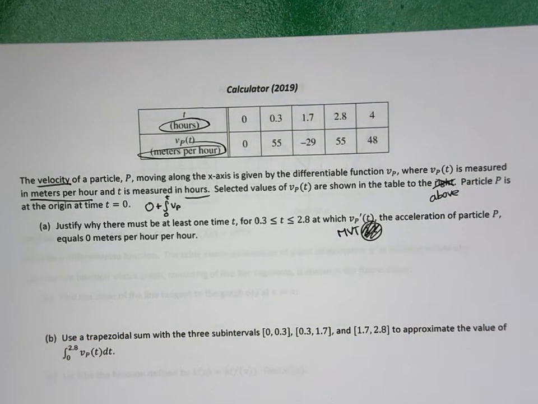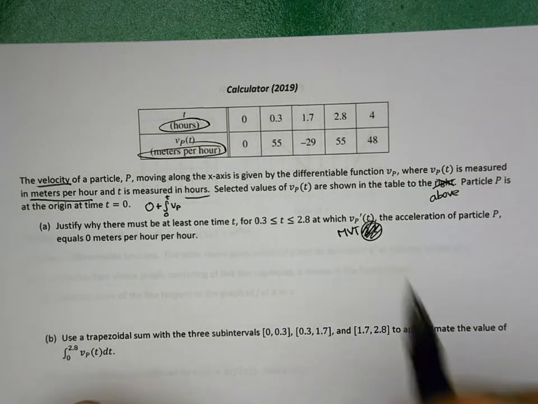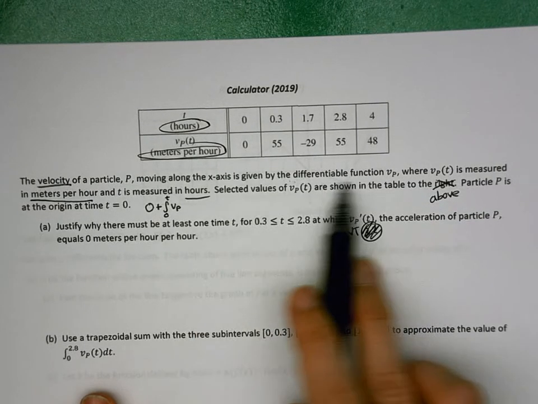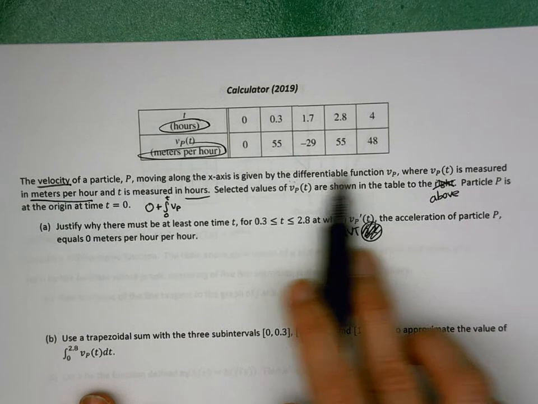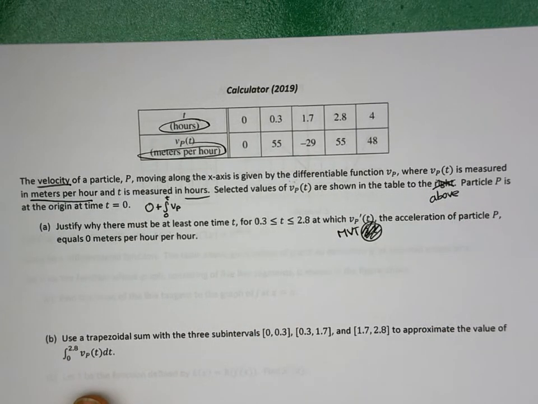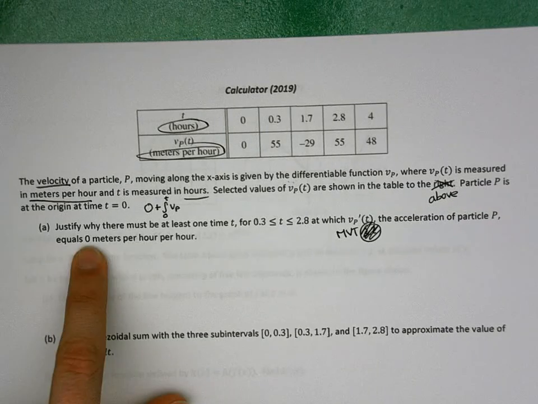First, we need to state that we're differentiable and continuous, which in this case we are. It tells us velocity is a differentiable function, so I am good to go. The second thing we have to guarantee is that there is a place where f of b minus f of a over b minus a equals what I'm trying to guarantee. In this case, I'm trying to guarantee 0.